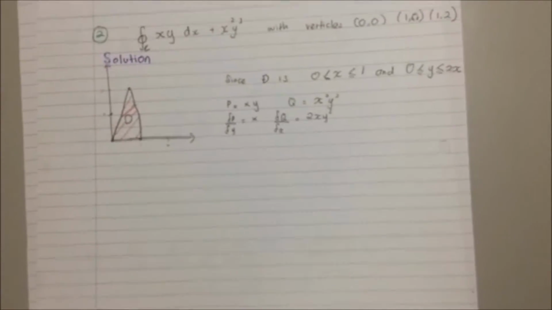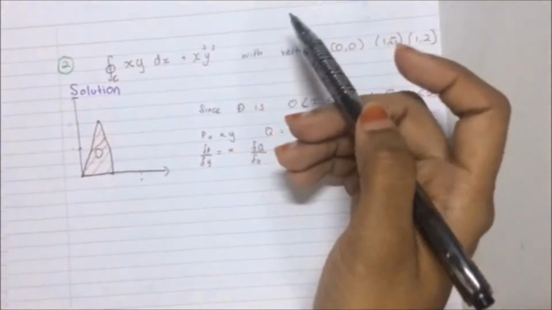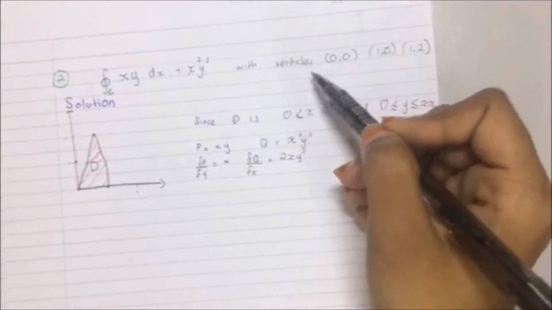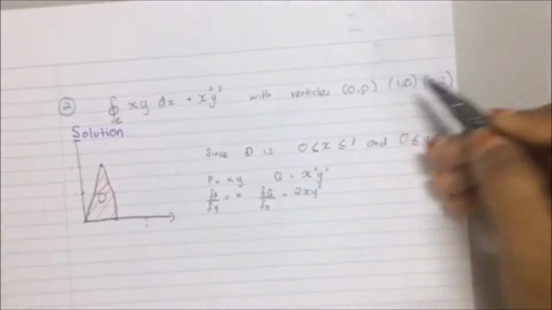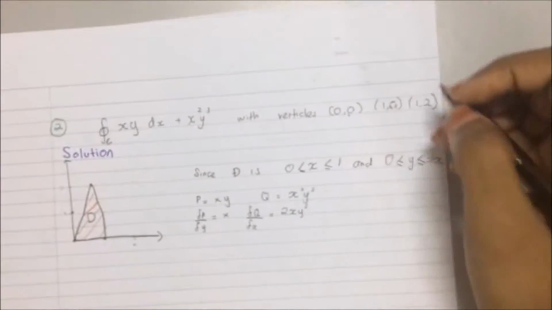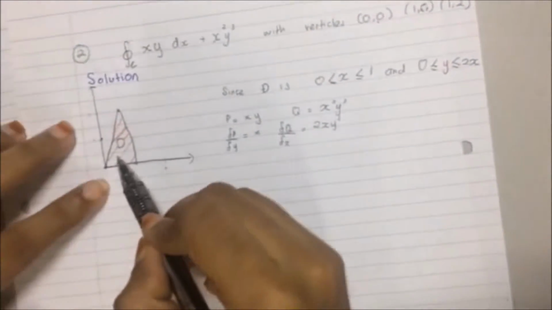Okay, now we go to the second question, which is this one. With vertices (0, 0), (1, 0), and (1, 2), the region will become a triangle.